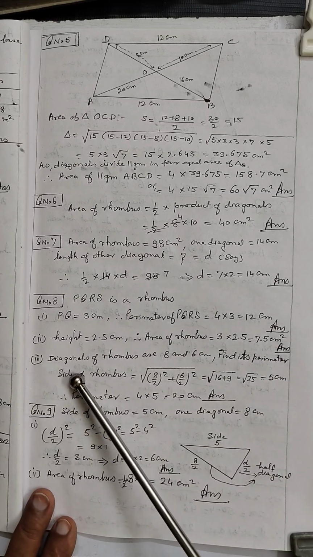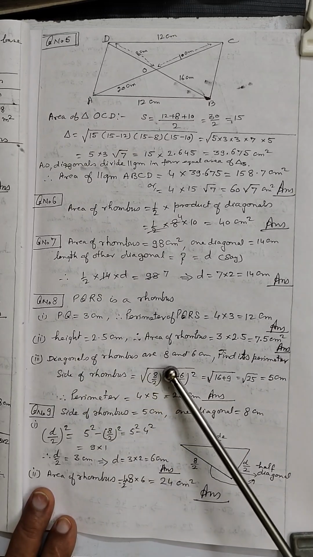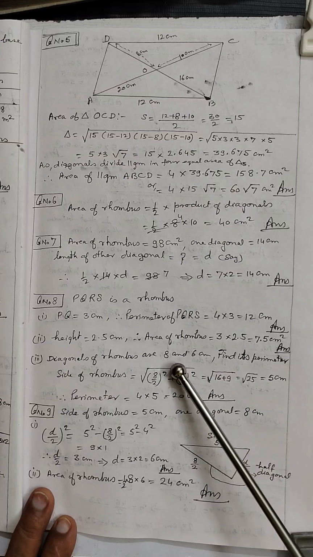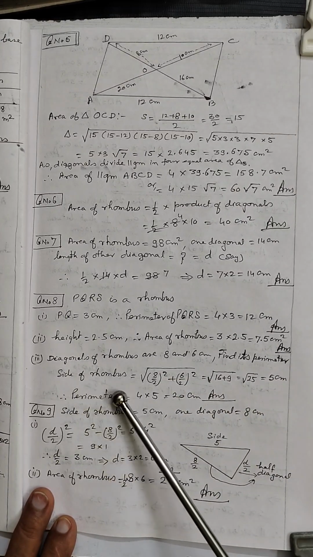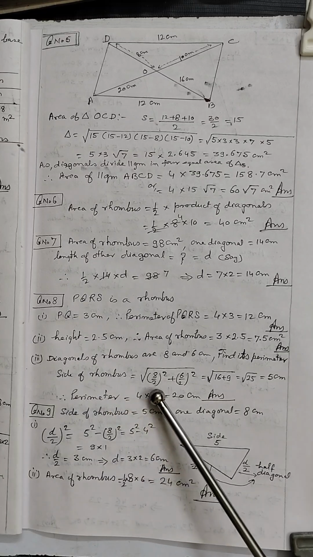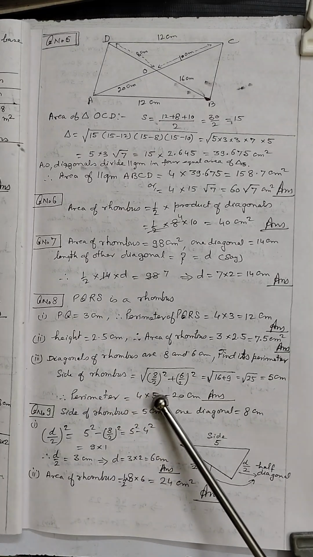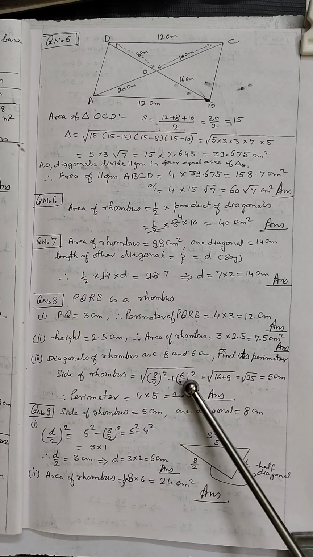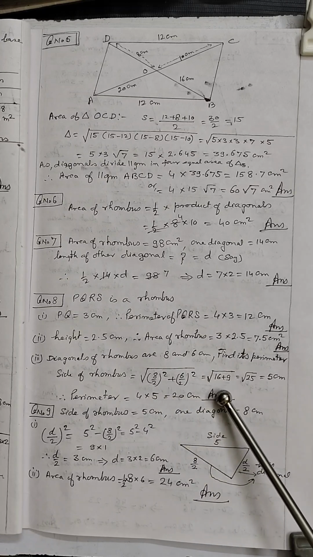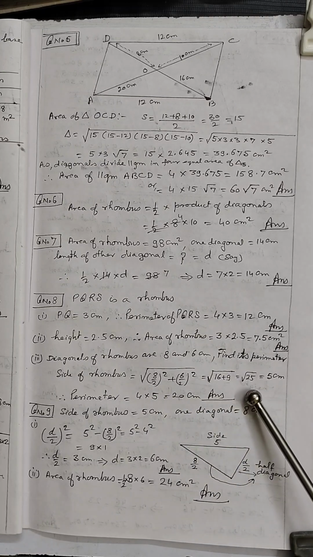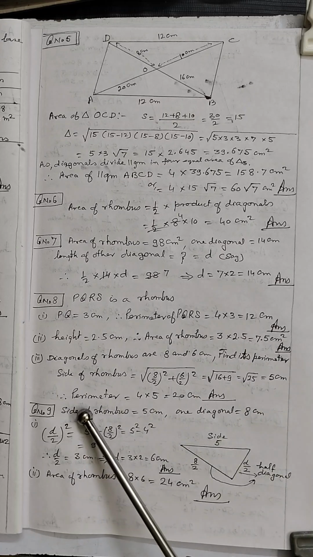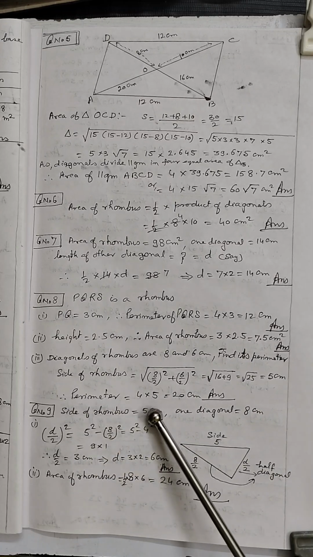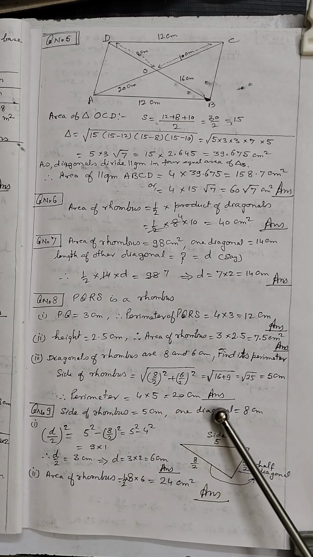Now come to the third part. The diagonals of the rhombus are 8 centimeter and 6 centimeter. Find its perimeter. The side of the rhombus will be worked out like this: square root of (8 by 2) whole square plus (6 by 2) whole square. It will be equal to 16 plus 9, that will be equal to root 25, and that is 5. Means side of the rhombus will be 5 centimeter. Therefore the perimeter will be equal to 4 into 5, that is equal to 20 centimeter.